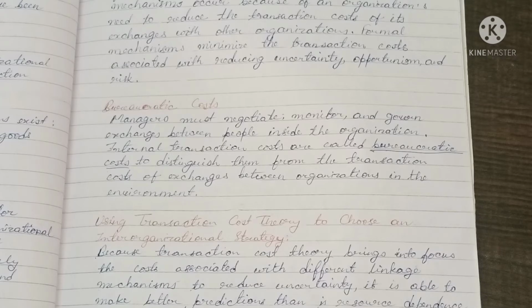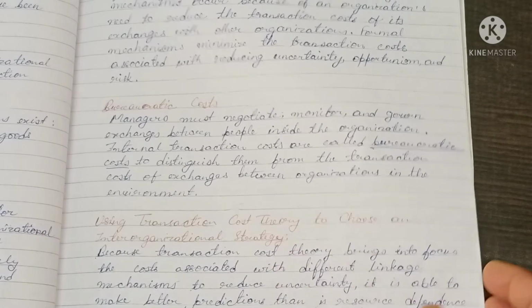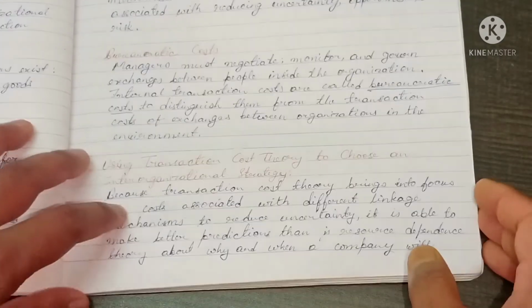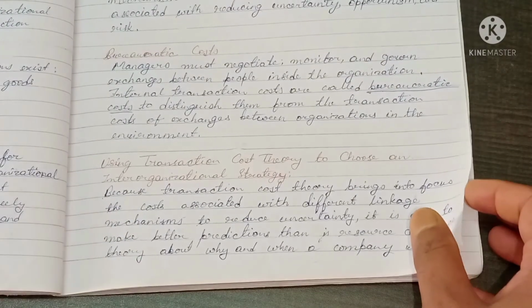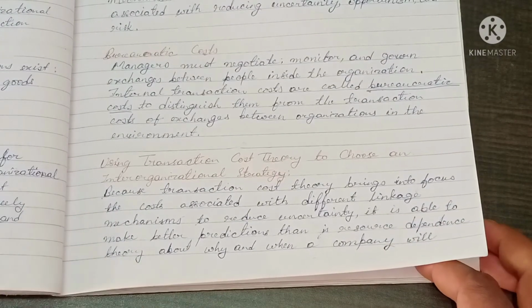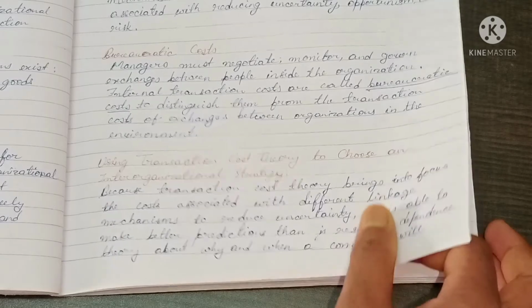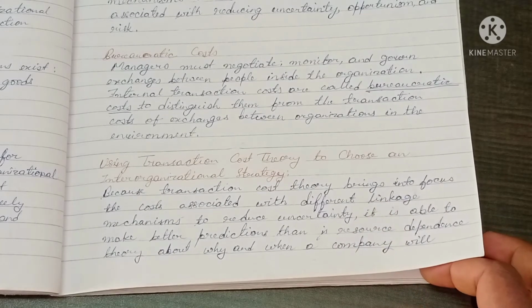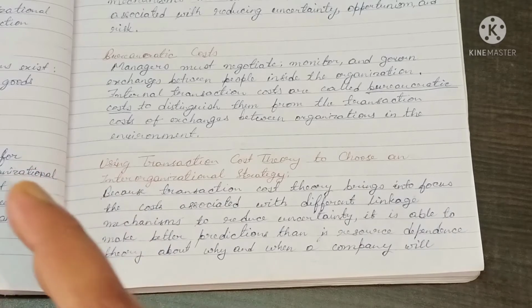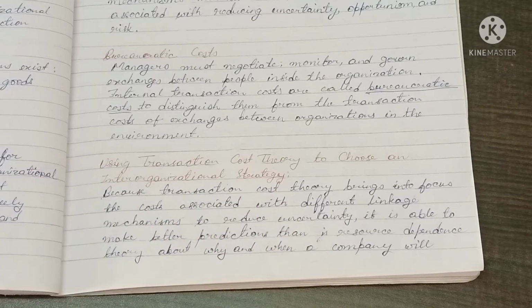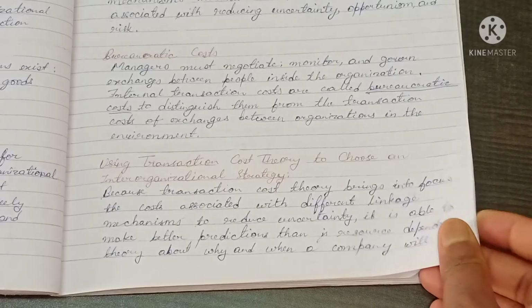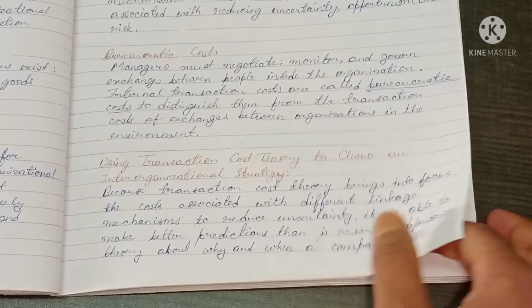It can make better predictions about the organization. That's why transaction cost theory is used more frequently as compared to resource dependence theory.